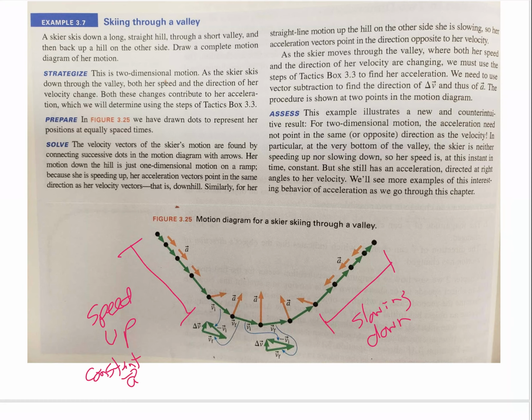What about the acceleration in the slowing down phase? Also constant acceleration. The angle of the hill is not changing, therefore the acceleration vector is not changing either. So acceleration is constant here too. Now, what's happening in the middle? It's constant velocity.